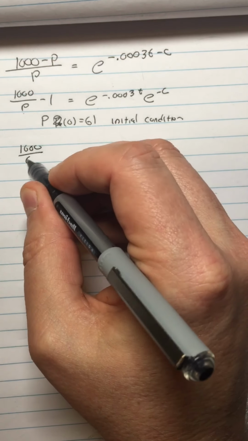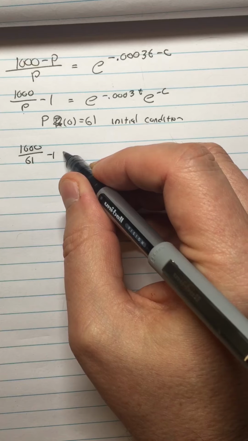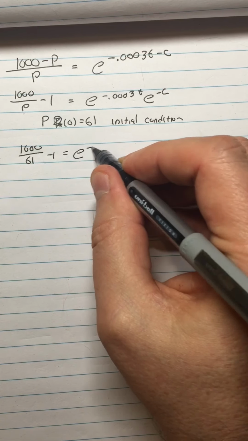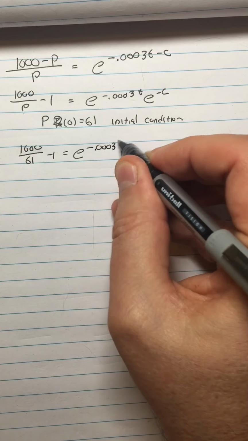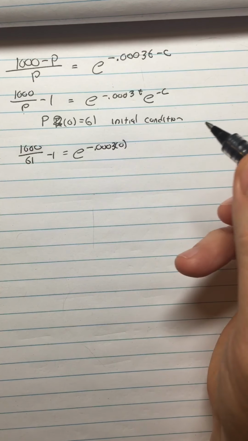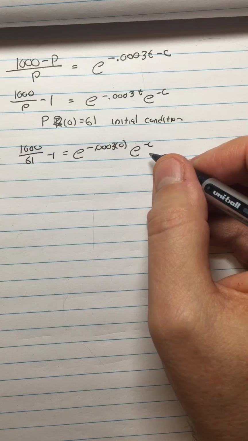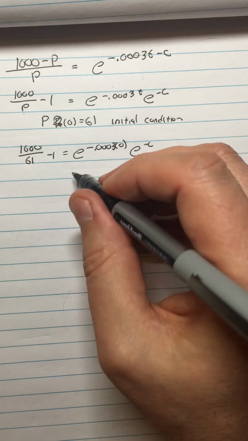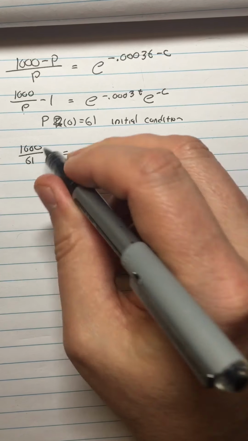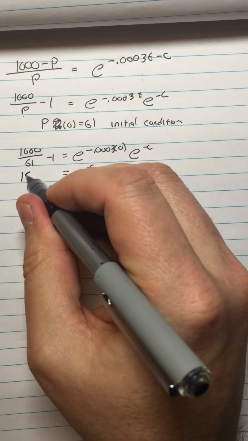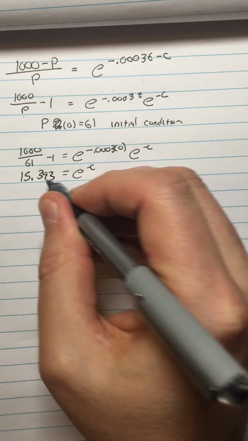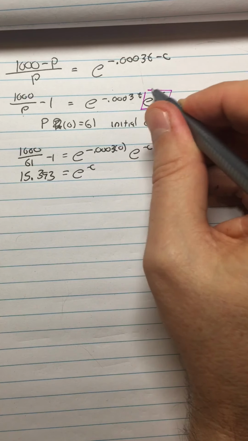So since p of 0 is 61, that means I can put 61 for the p right there. So 1,000 over 61 minus 1 equals e to the negative 0.0003 times 0. And I could skip writing that because it's just 1, e to the negative c. So e to the negative c equals whatever this is, and I put that in my calculator, and it was 15.393. Same thing the book got. Now, notice one thing that we did here is we didn't bother to solve for c itself. We just have this e to the negative c.